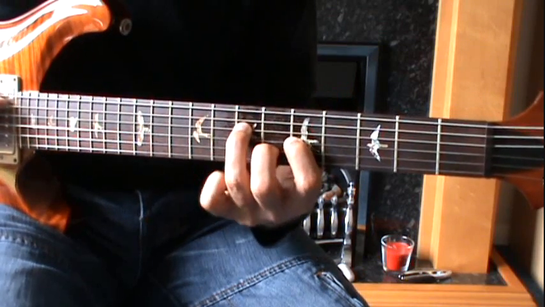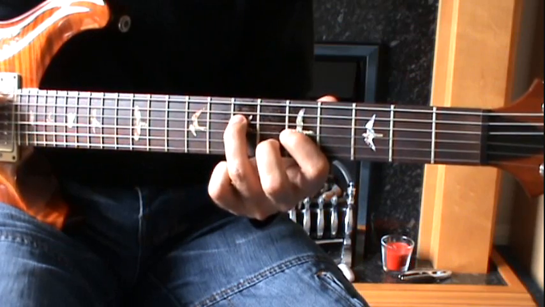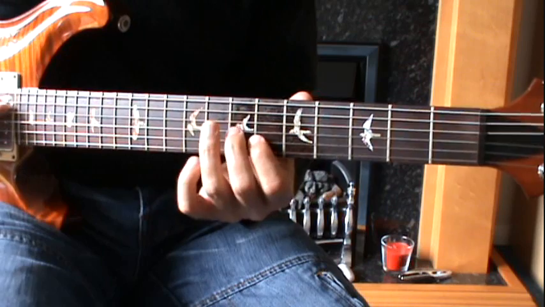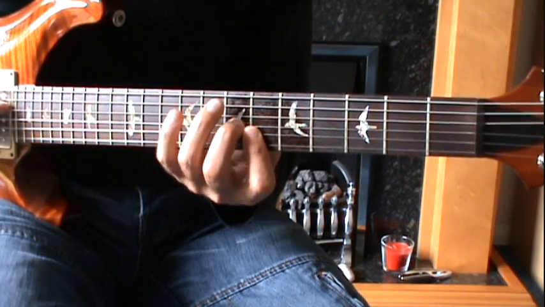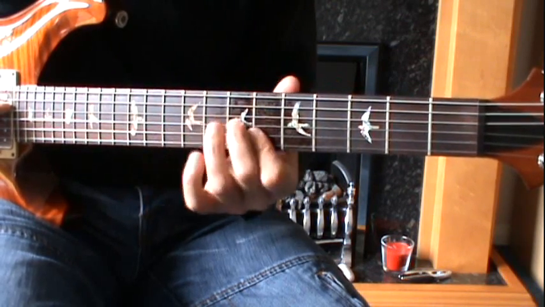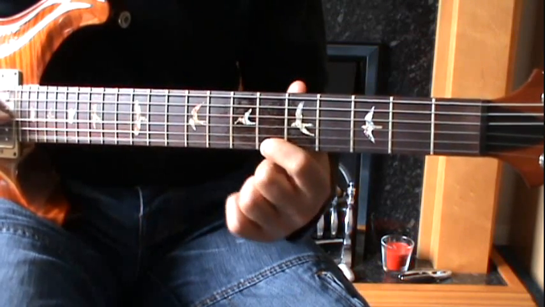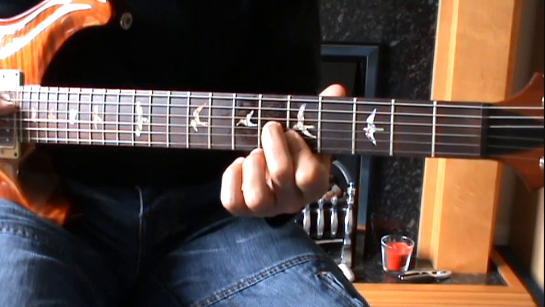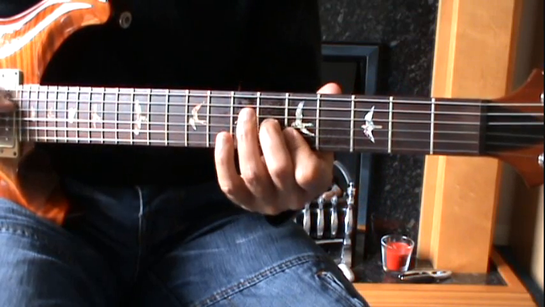If I shift another set of strings, now I'm playing F first inversion, A, C, F, the root is at the top. And if I shift up another set, this is the shape now, which is B flat first inversion. Of course, as I said before, the shape will always be the same. Now the root is at the top. If I shift down, of course, this is A major first inversion, and so on. So these are all major triads.